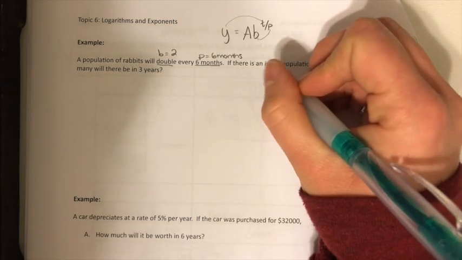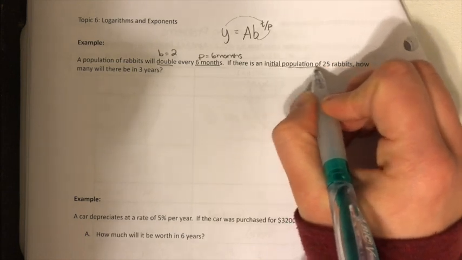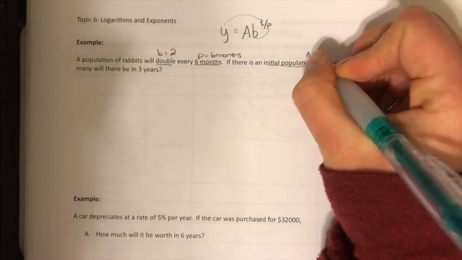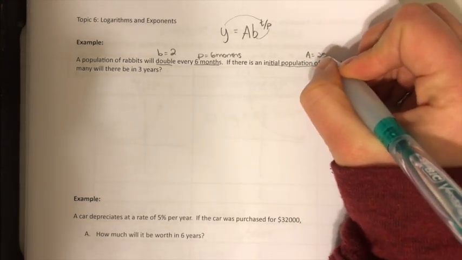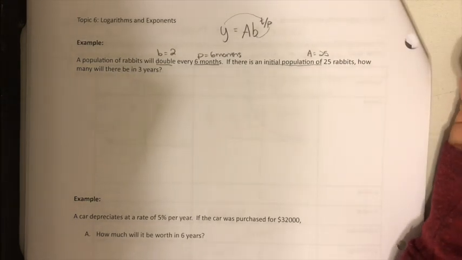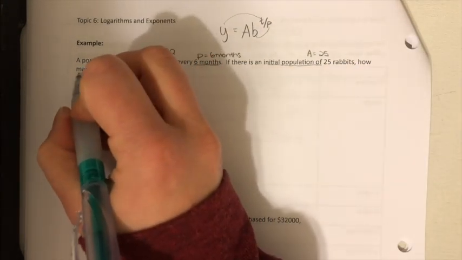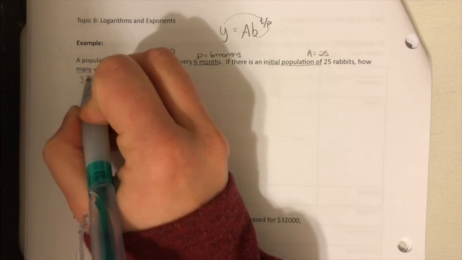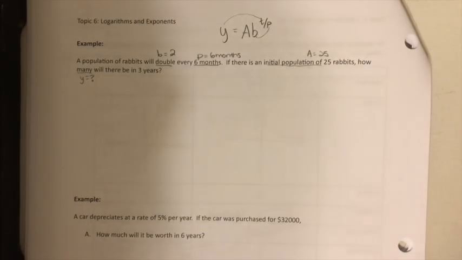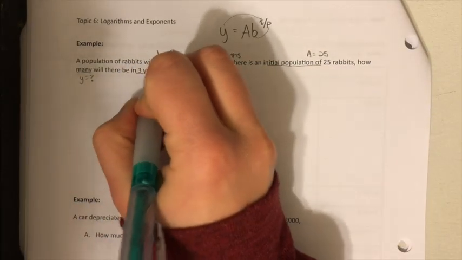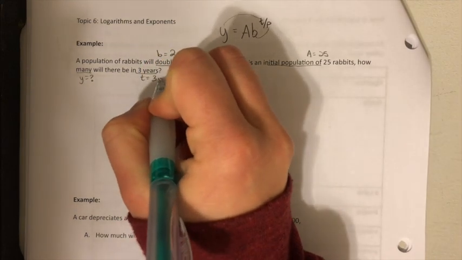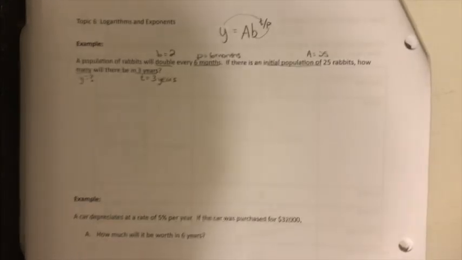If there's an initial population of 25 rabbits, that means that a, my starting point, is 25. How many will there be? We're looking for y, my end population, in 3 years. That means t is 3 years.